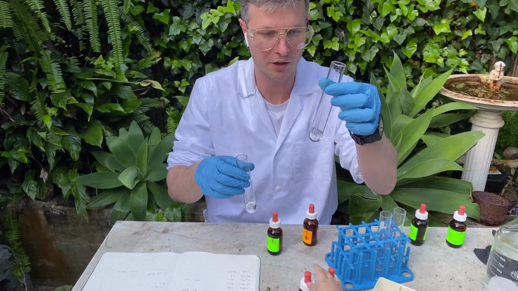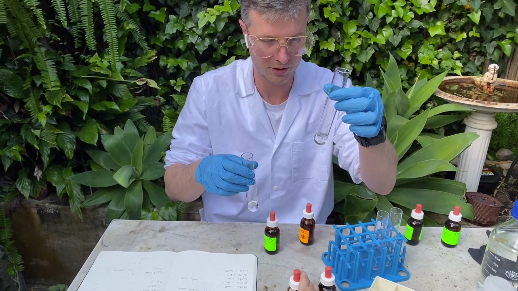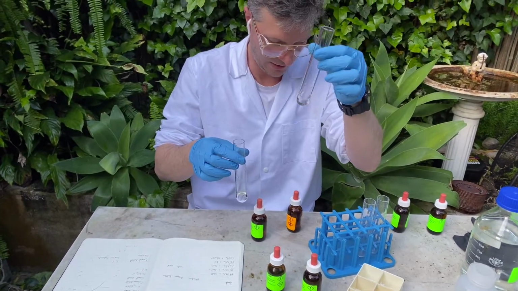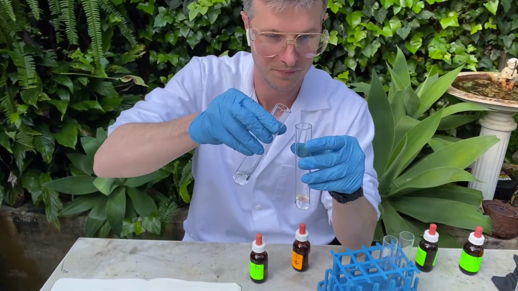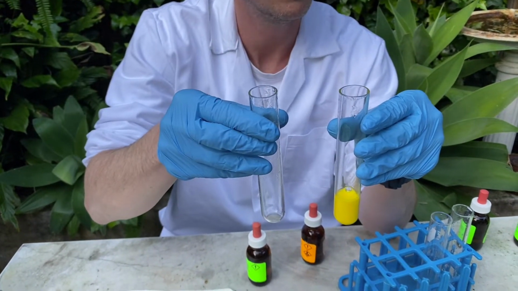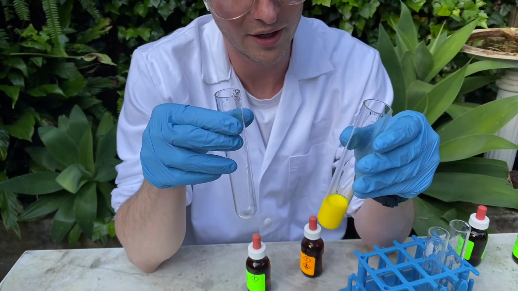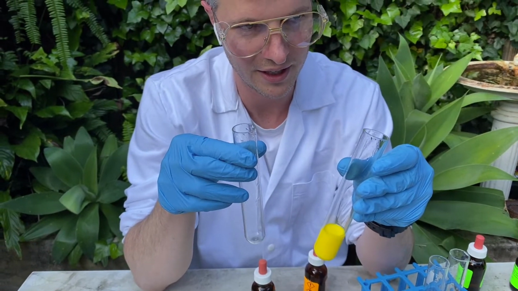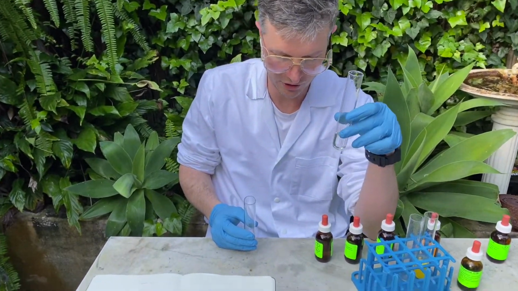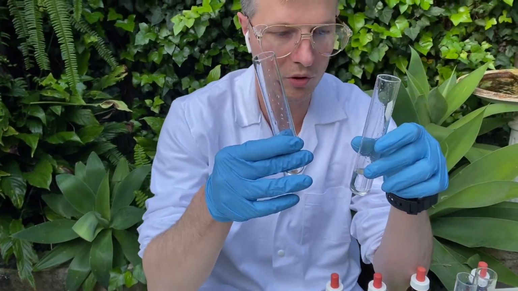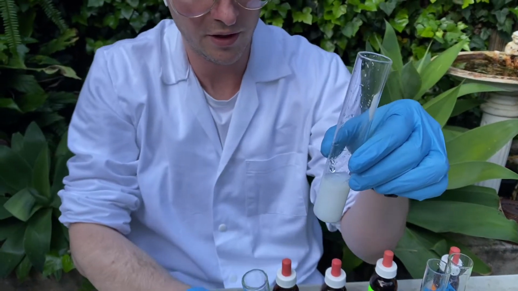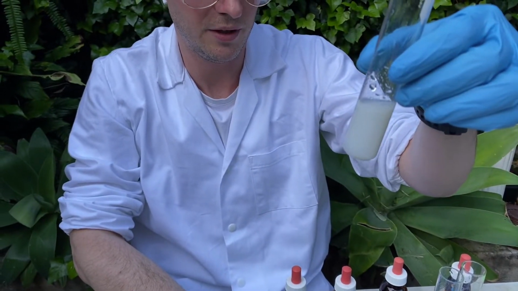Okay, we've got our lead nitrate. Lead nitrate and potassium iodide, and we have a very obvious yellow precipitate here. Now we've got silver nitrate and sodium chloride, and a very strong white cloudy precipitate formed there.